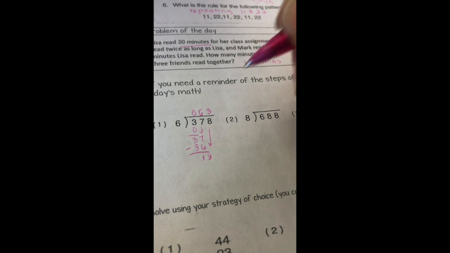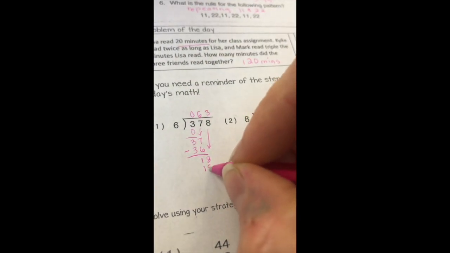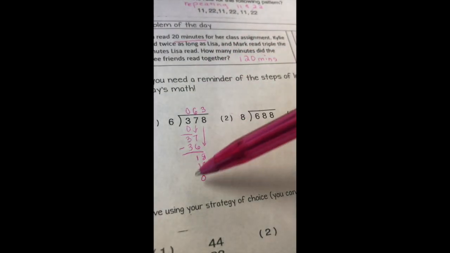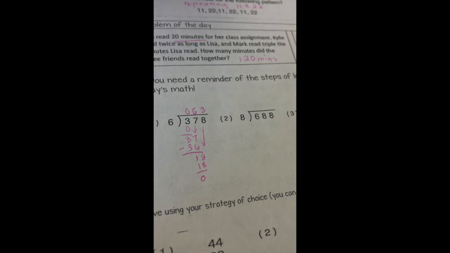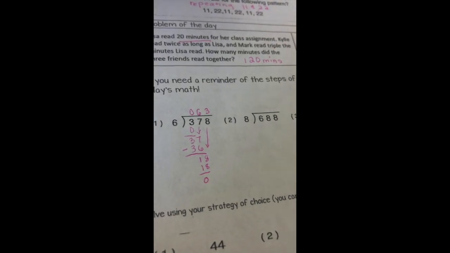Now to make sure that we've checked it, we go 6 times 3 is 18. And remember, in long division, you want to work until you have nothing left to work with. So now you've got the 0. You know that 378 divided by 6 is 0. Let's move on to number 2.